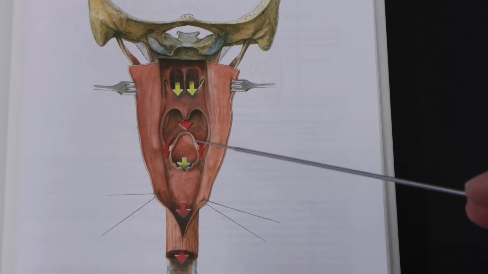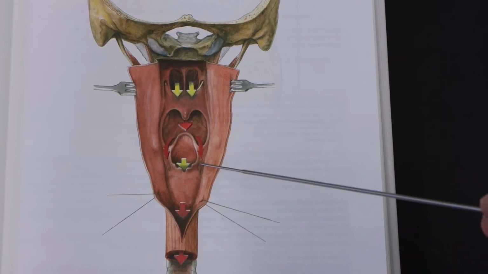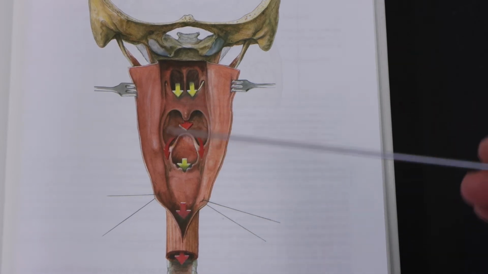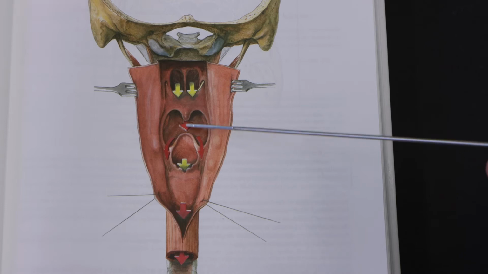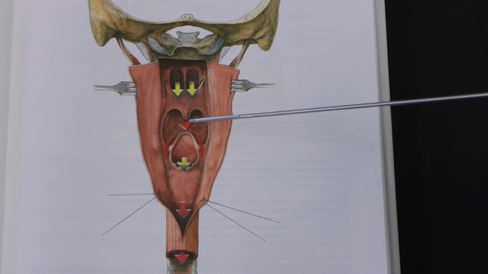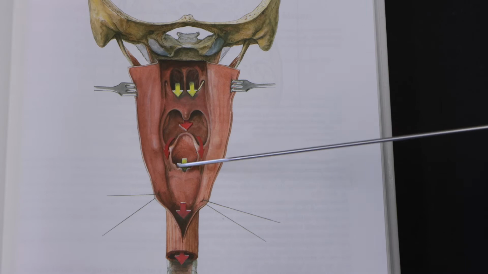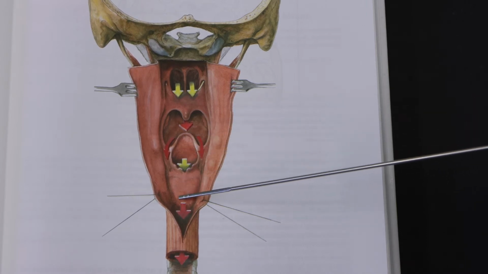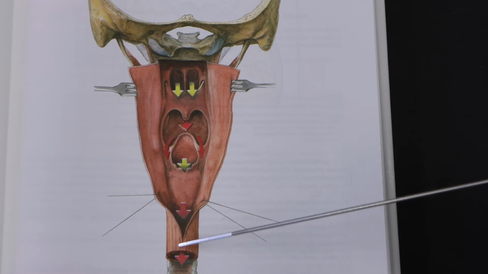fold. And this is the place where, when you are eating food, here you have the isthmus faucium, and when the food is swallowed, the laryngeal inlet is closed, and the food goes to the laryngopharynx and continues to the esophagus here.